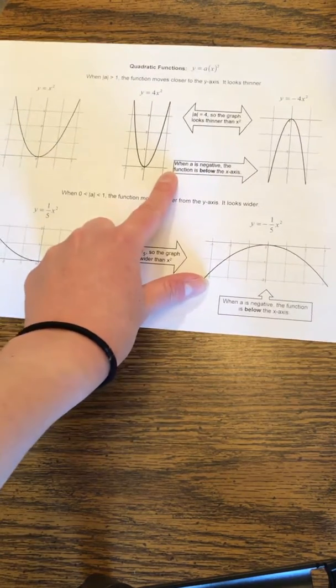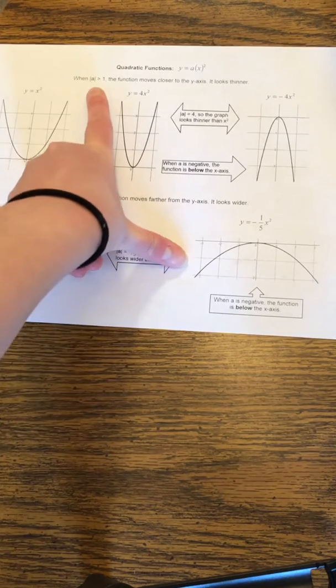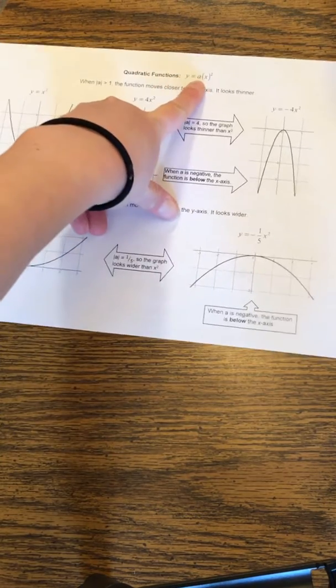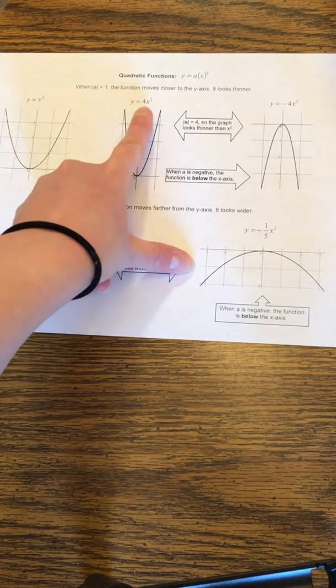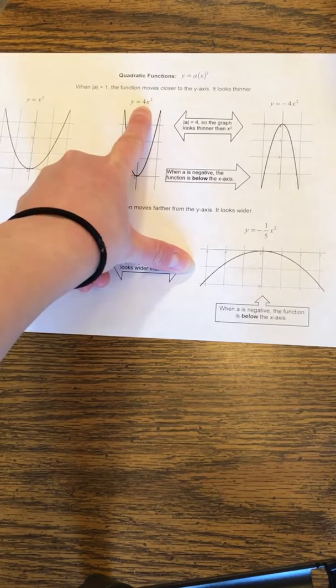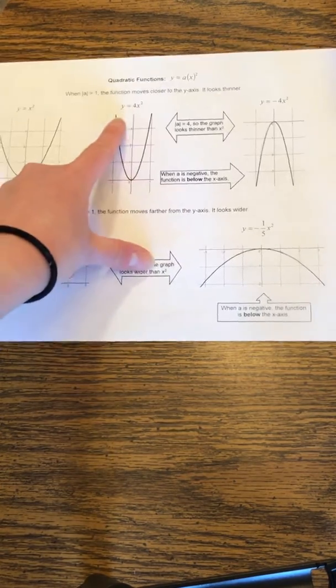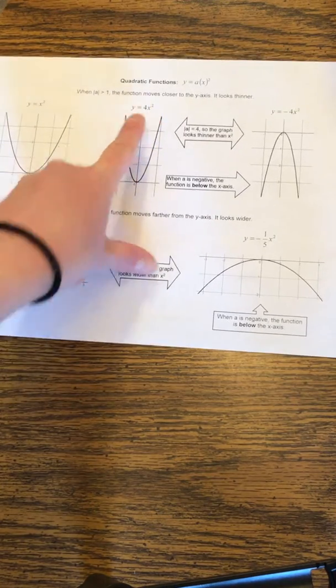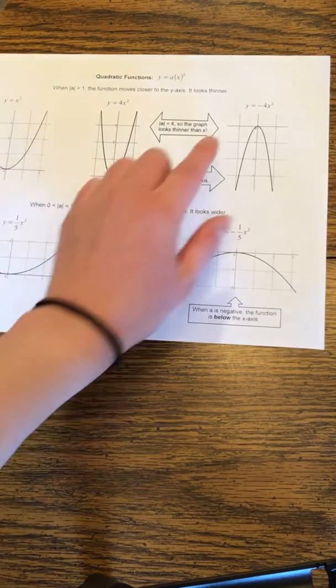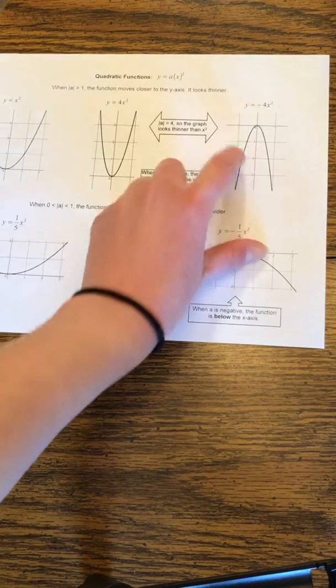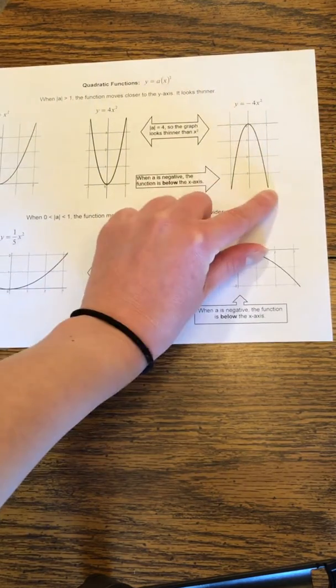And then I have a couple other graphs where I change the value of a out in front. So for this first graph, I've put a 4 out in front. When the number out in front is positive, the u stays upright. When the a is negative, that's when the u is going to face down.